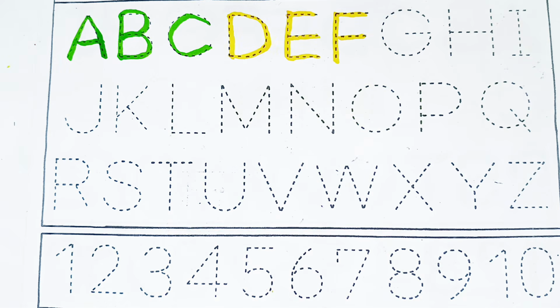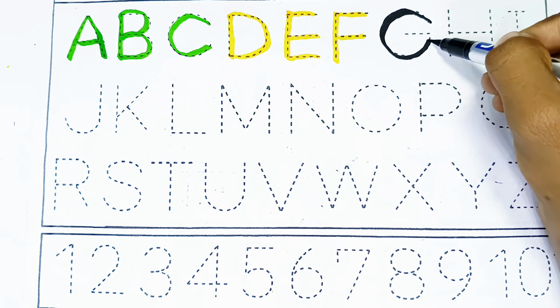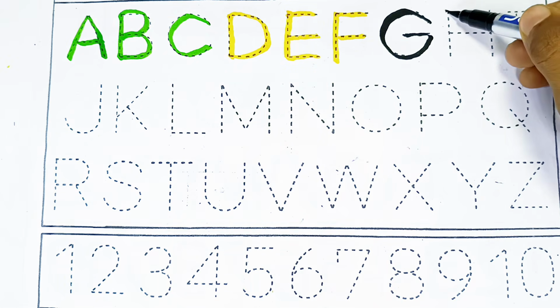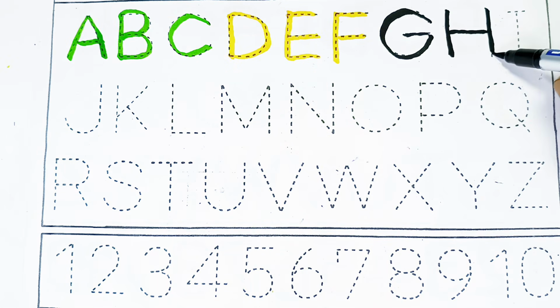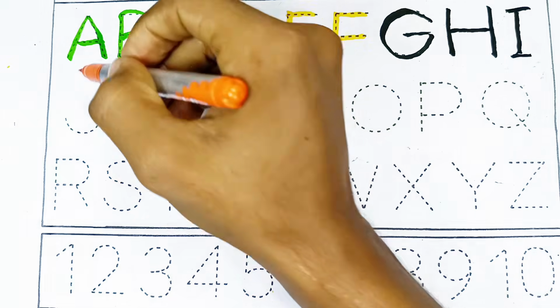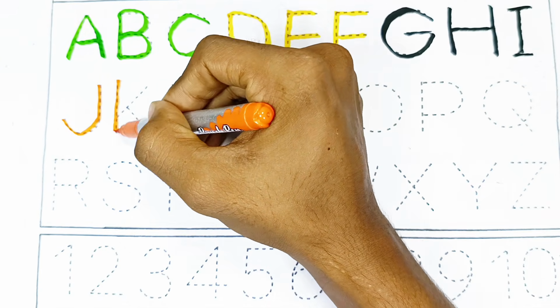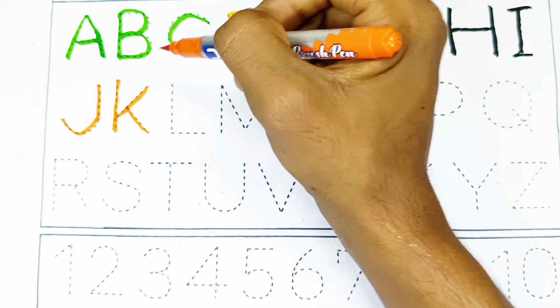F. F for fish. Kids, now you draw G. G for God. H. H for helicopter. I for ice cream. Kids, now you draw J. J for joker. K. K for king.